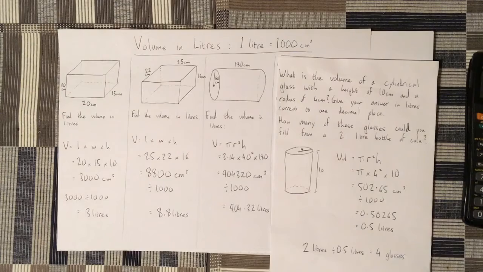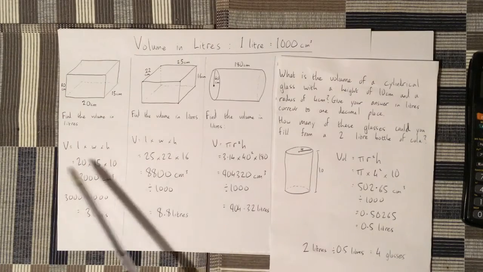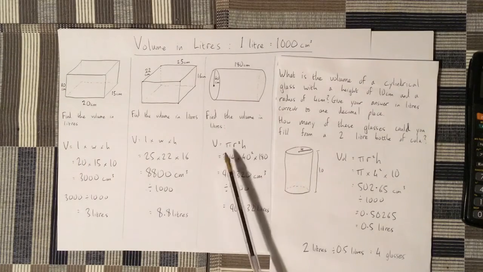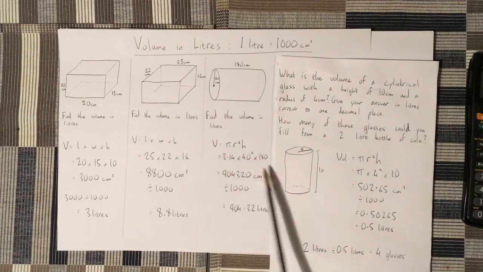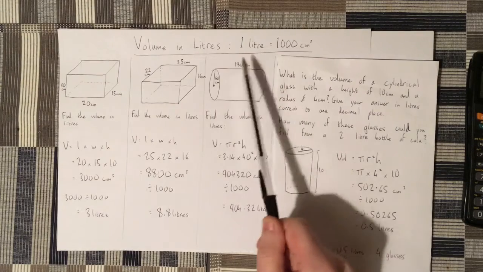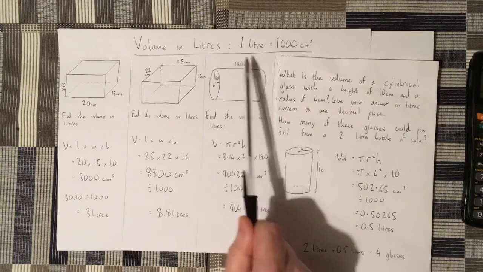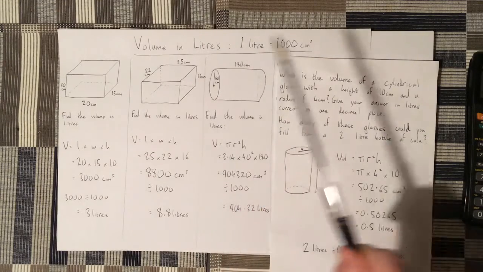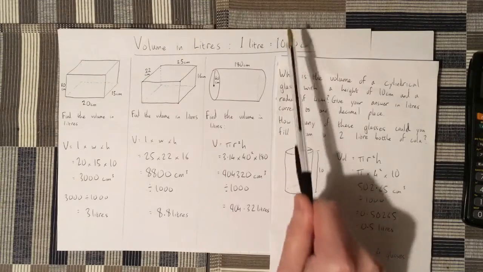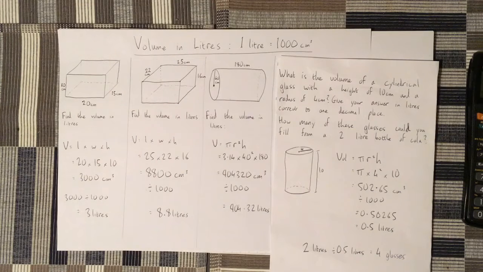Okay, so to get volume in litres, just get the volume the normal way first. So use for a cuboid, length by width by height. For a cylinder, pi r squared h. But after you get your answer in centimeters cubed, you will divide by 1000 to change it into litres. As I said in the last video, I think they will give you this in an exam. Okay, it's great if you remember it that 1 litre is 1000, but I would say they'll give you this. You just need to remember that it is divide by 1000 to go from centimeters cubed to litre.